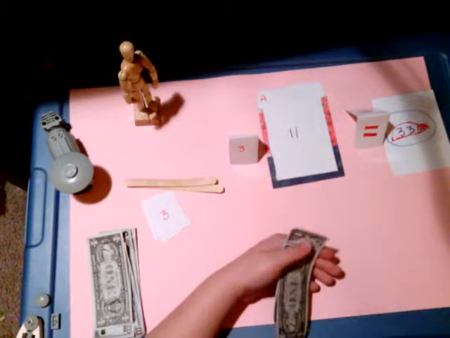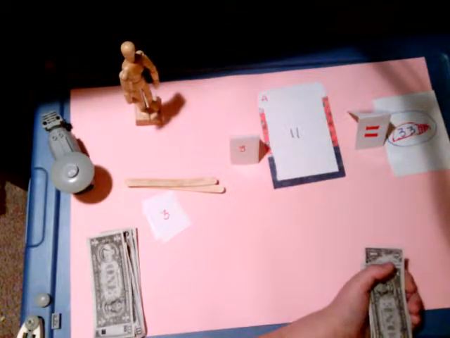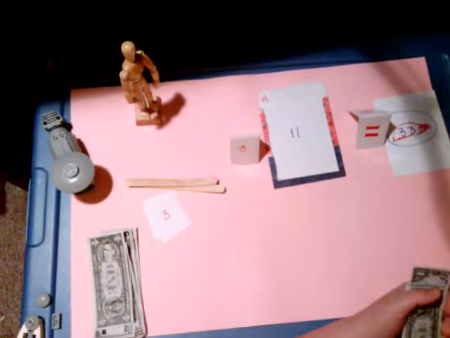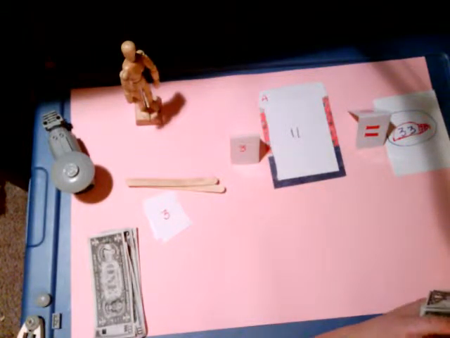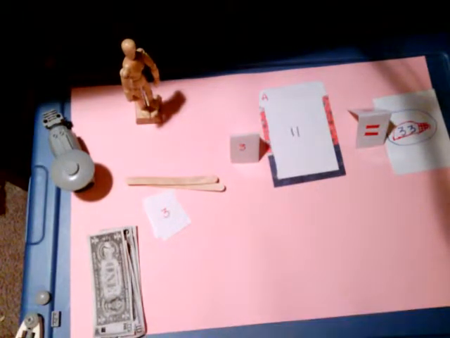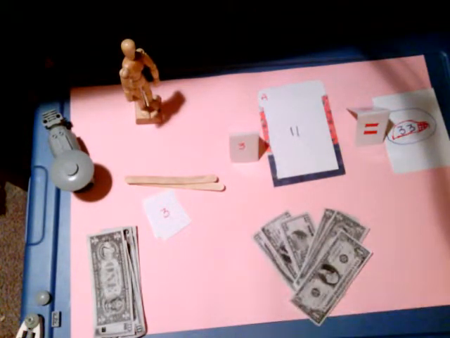Okay, so just to review, the first step was we modeled what to do. You are going to be very wealthy. We went through it step by step, and slowly, gradually, you were able to do it on your own. So you're getting twice this amount because you figured it out completely on your own.